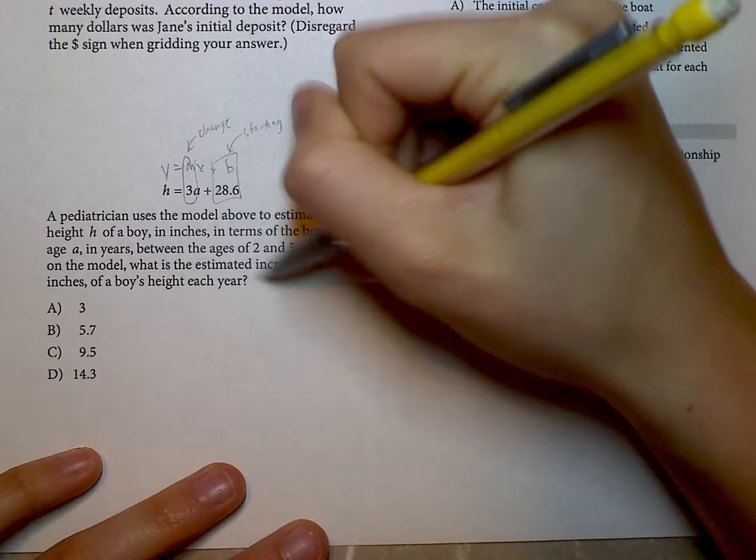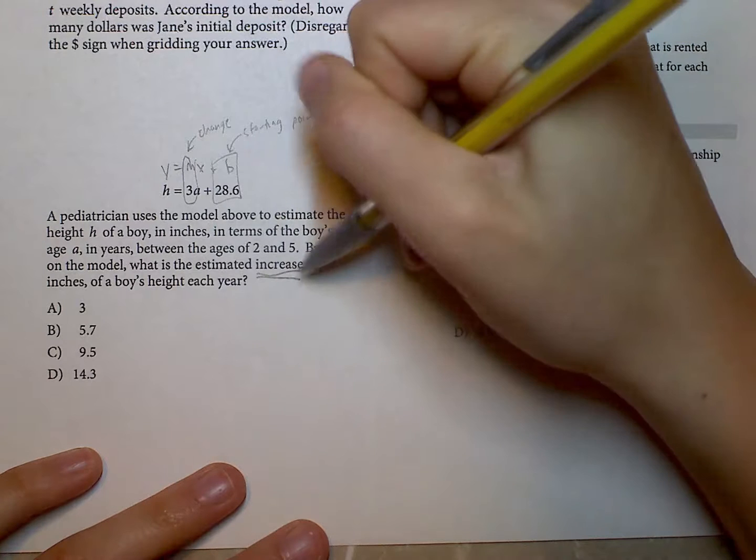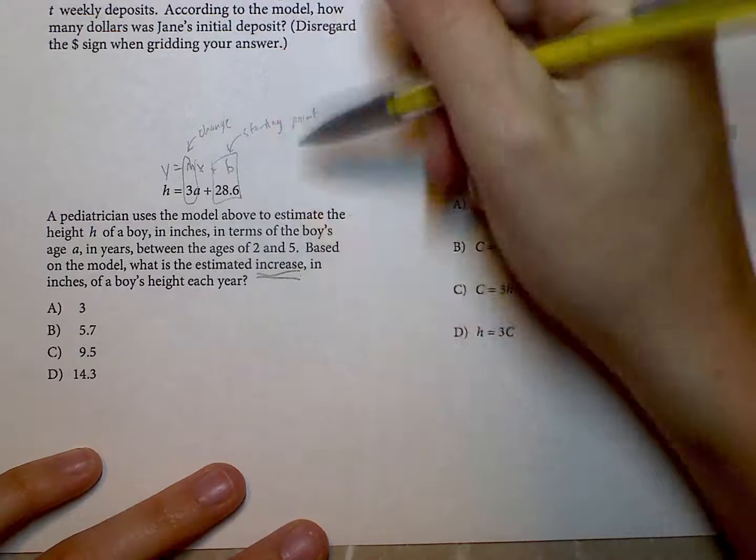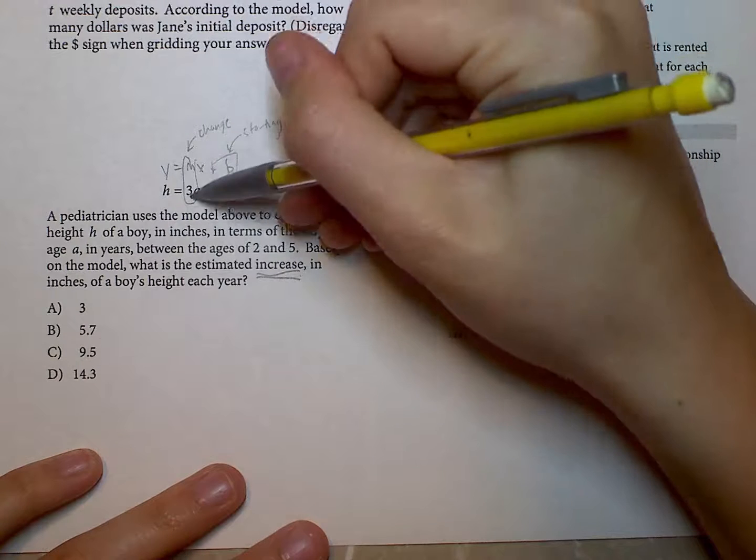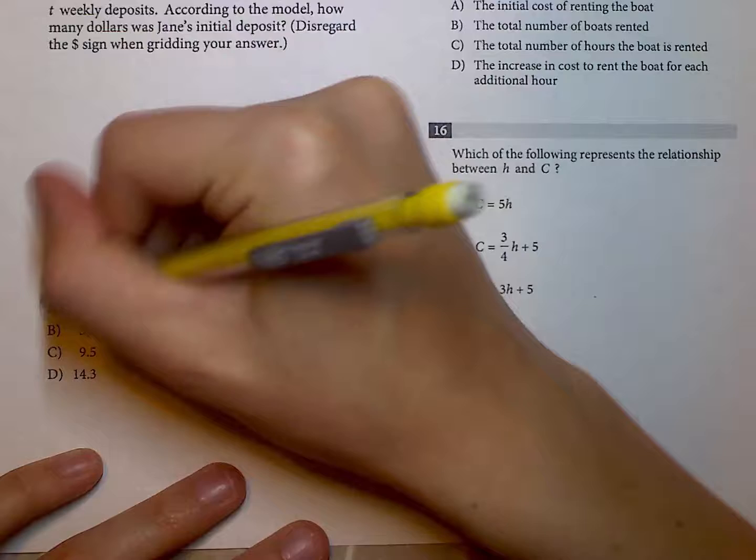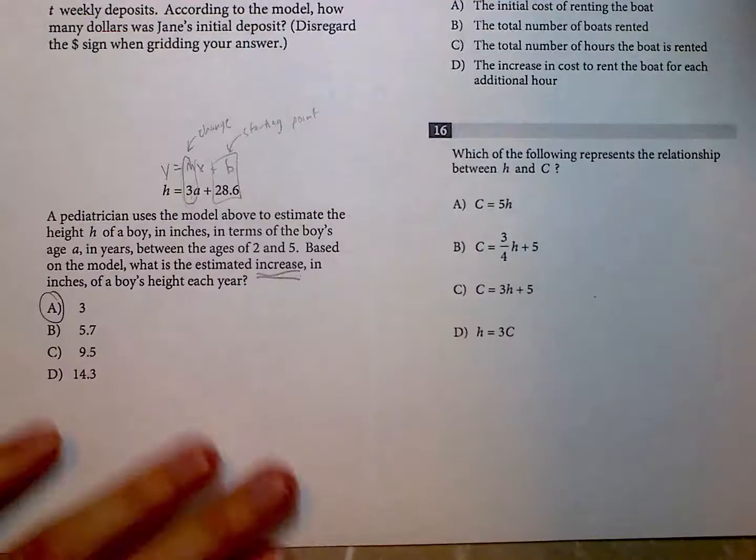So we want to know what's the estimated increase. Well, increase means how much does it go up? Well, it changes by positive 3 each year, so it goes up by 3 each year.